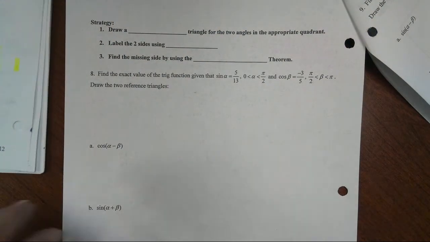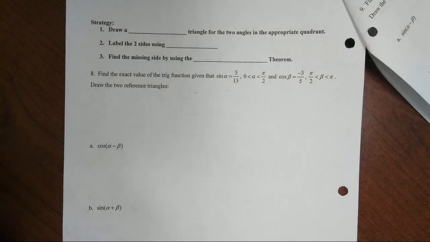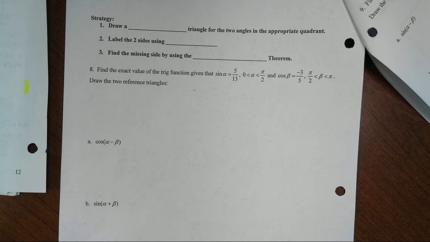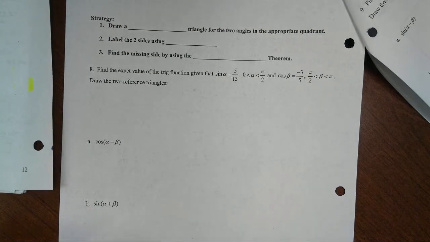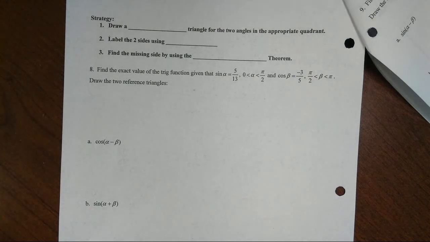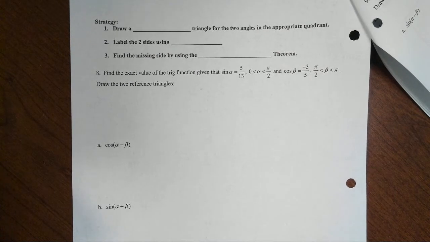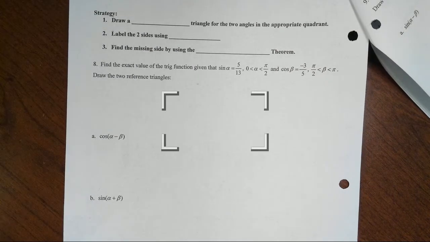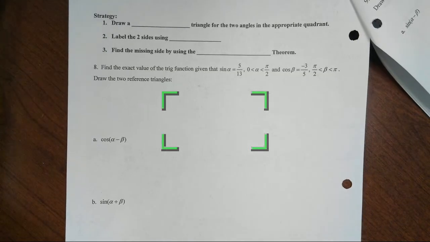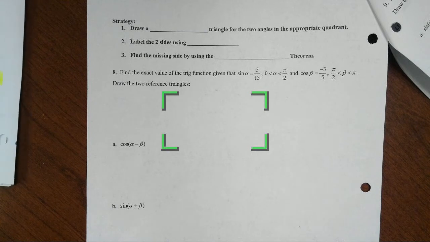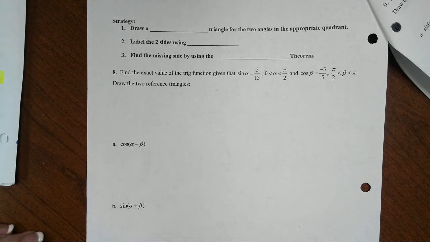We're starting day 2 of the sum and difference formulas. Yesterday, last class rather, we learned about finding the sine, cosine, and tangent of angles that were not our typical common angles. But today we're going to do the same sort of thing, except we're not even going to be given some of the information that you were given before. We're not going to be using common angles at all.